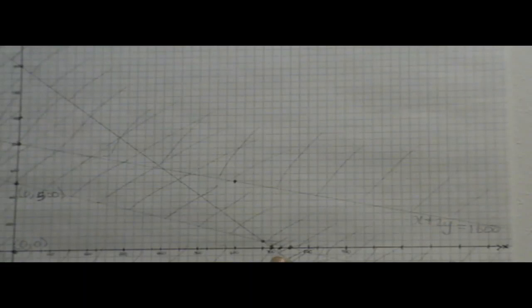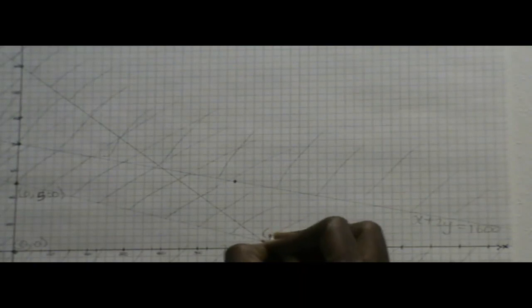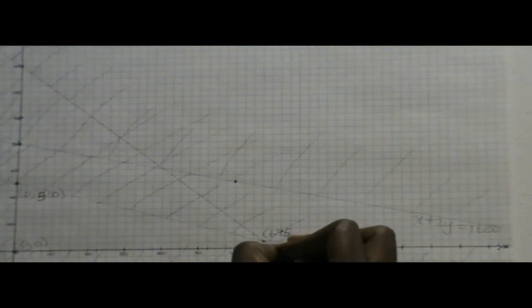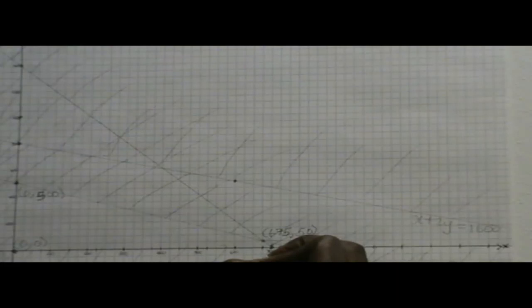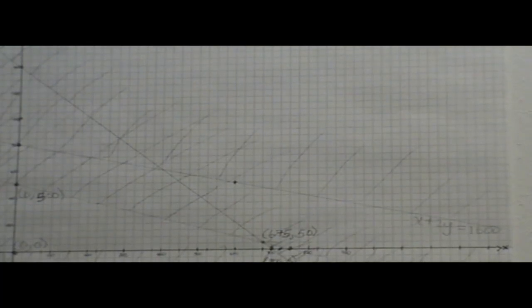So 100 divided by 4 is 25. So this is 625, 50. I need to get my scale right. Okay, so that is that point there. And then this one over here, this is 700, 0. So that is where your maximum profit is going to come from.